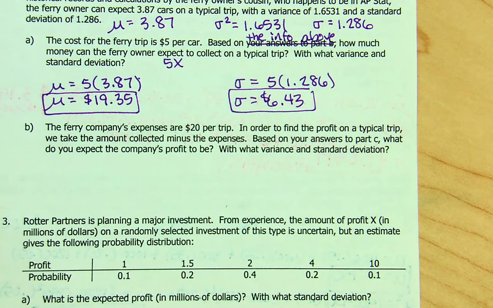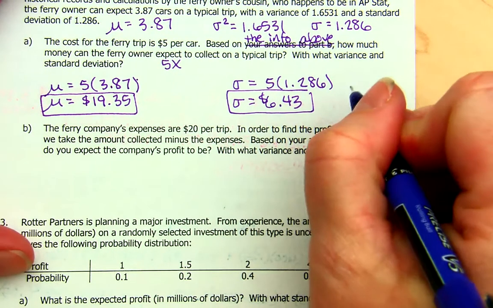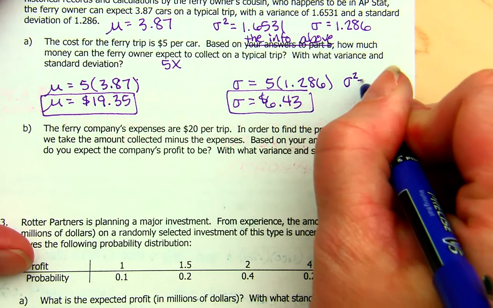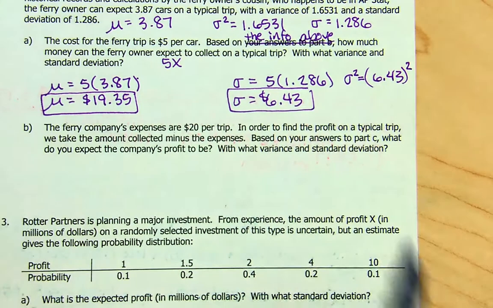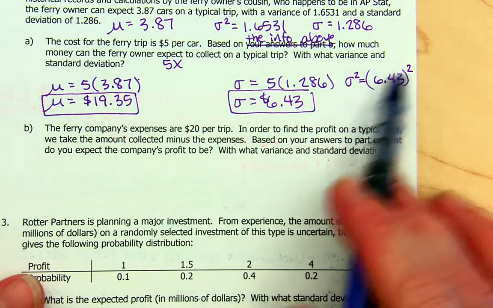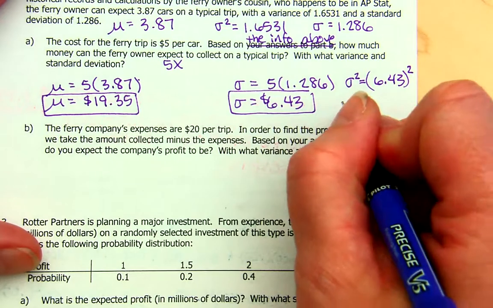How do I get variance? Square the new standard deviation. Exactly. So the variance is just going to be 6.43 squared. So I take whatever my new standard deviation is and I square it. That's my new variance.